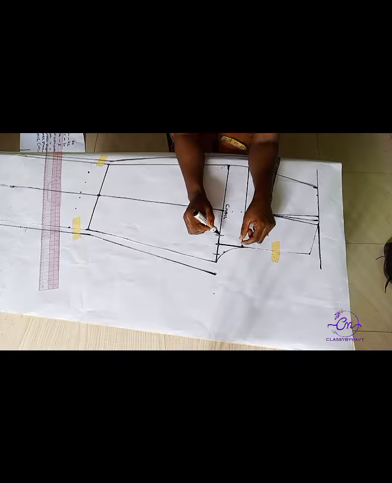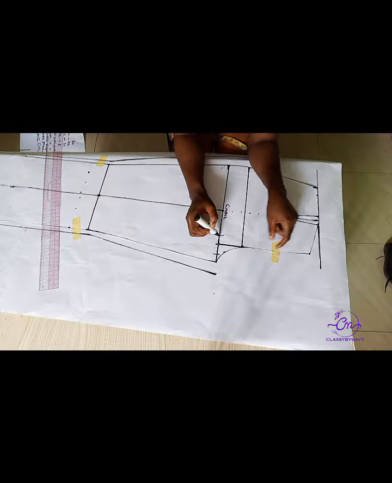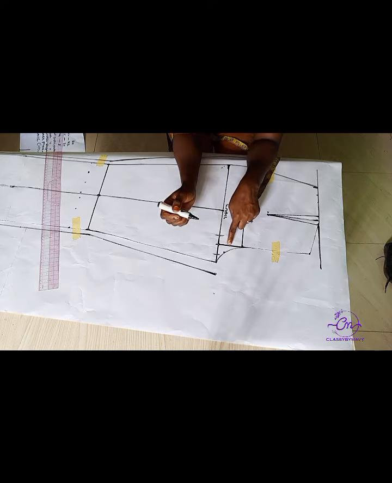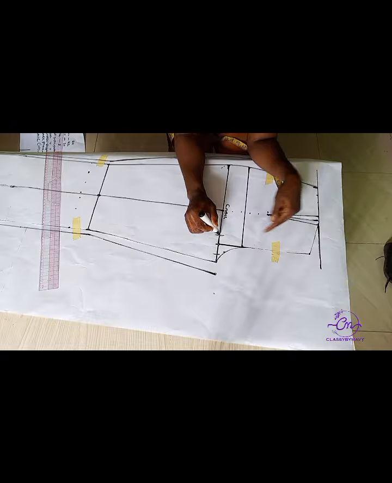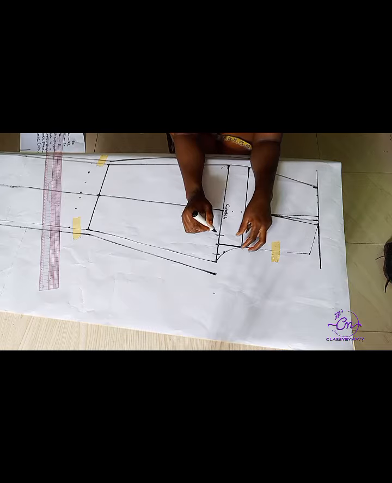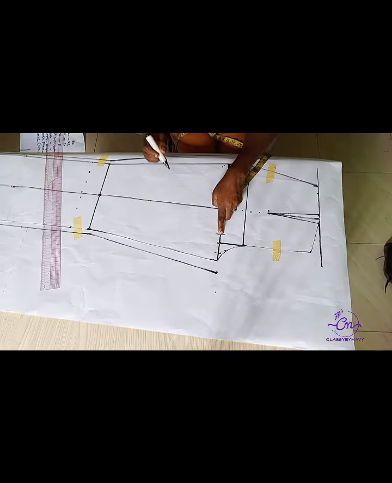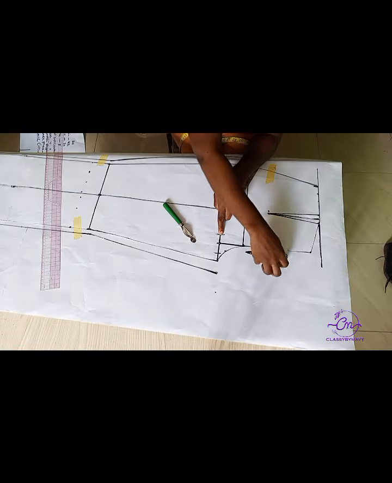So for our back, we'll be starting a new line. We'll not be using this center front line for the back. We'll create a new line that will serve as our center back line, okay, from this point. Now if you don't have a tracing wheel, at this point you can remove this.